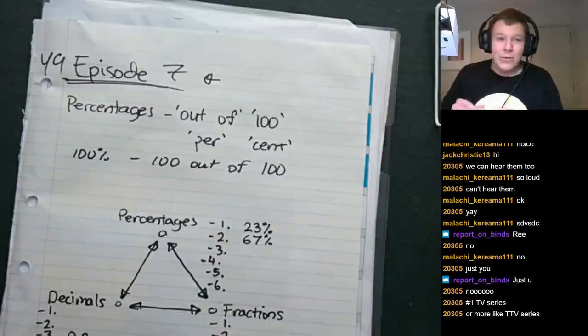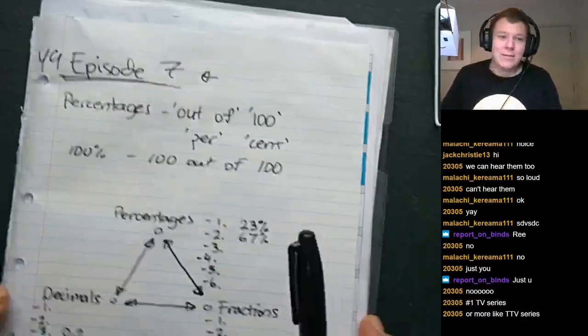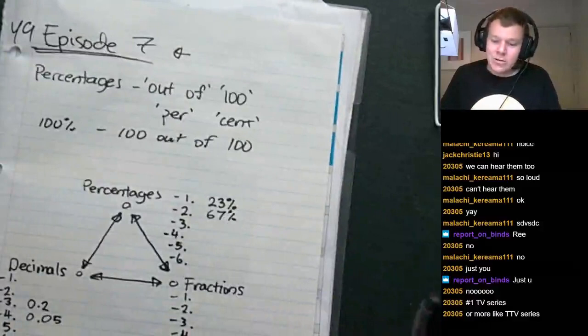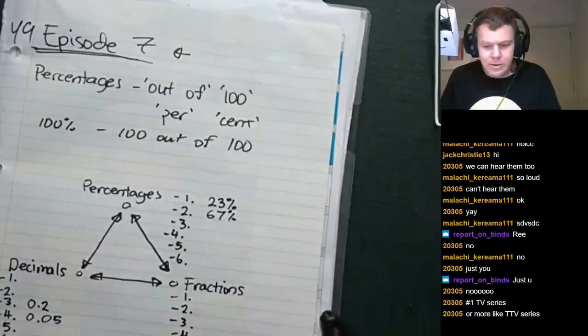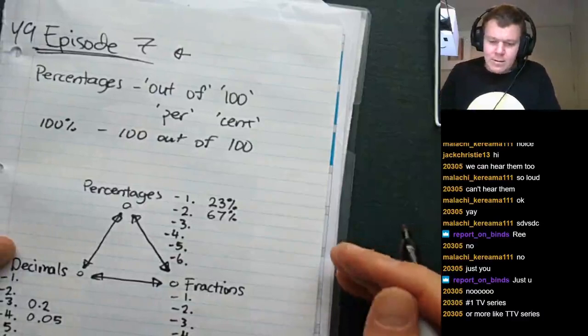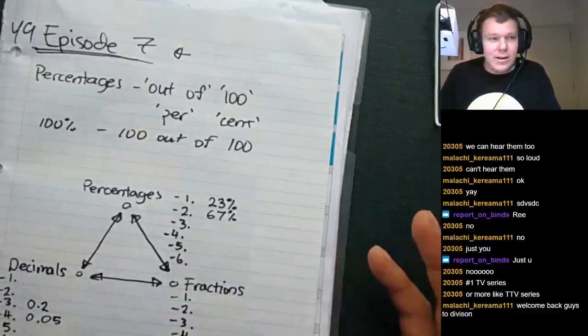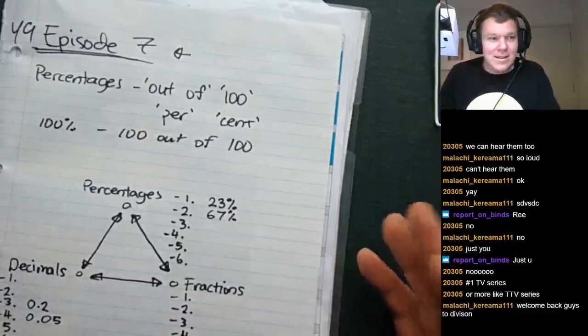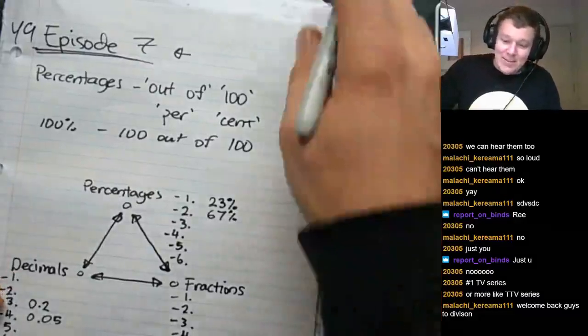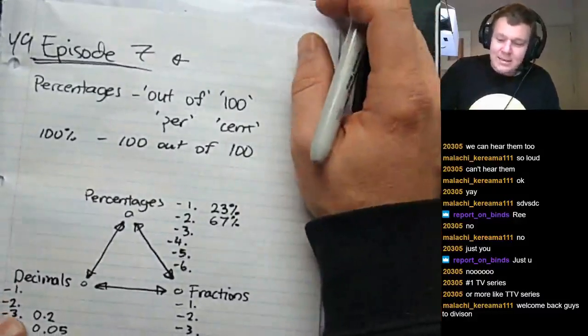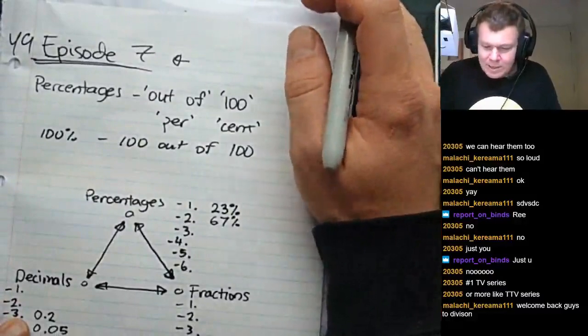Okay, without further ado, we're going to get straight into it today. No multi-grid. Percentages. Yeah, percentages. Basically, there's a lot of division going on in percentages.